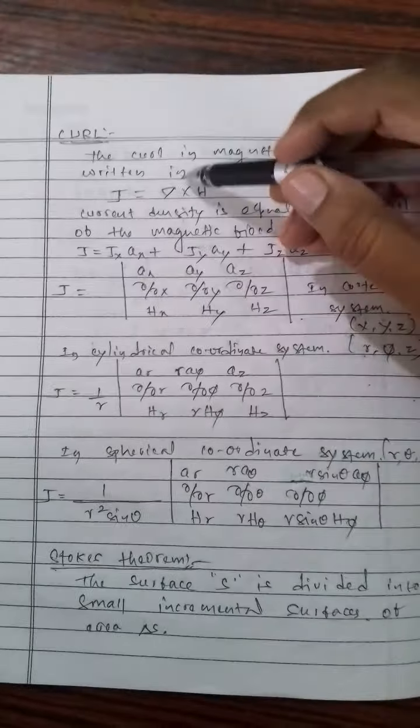Along the side BC of the rectangular path ABCD, it varies only along the y direction. So the integral from B to C of H·dl is the integral from -1 to 1 of -3y² dy, which is -3 times y³/3 from -1 to 1, equal to -1 times 2, which is -2.